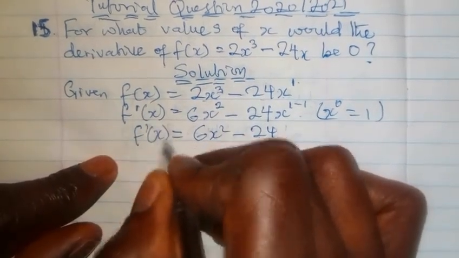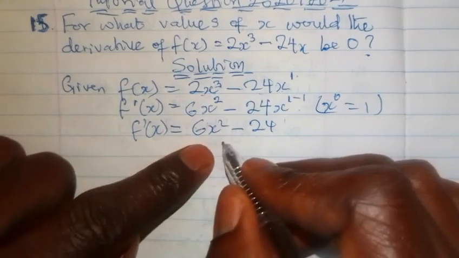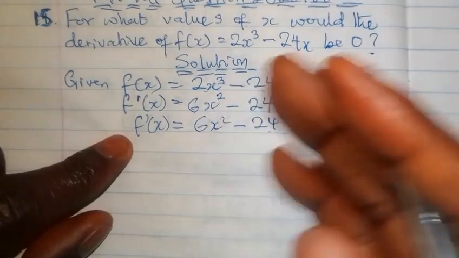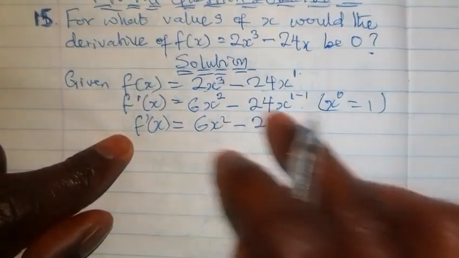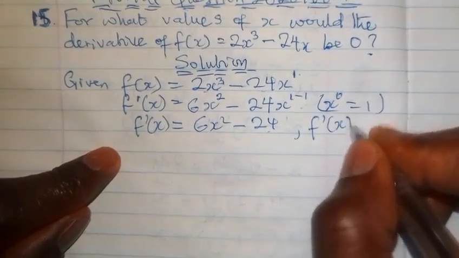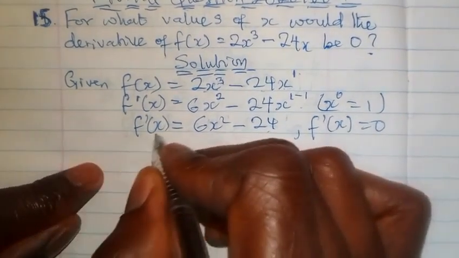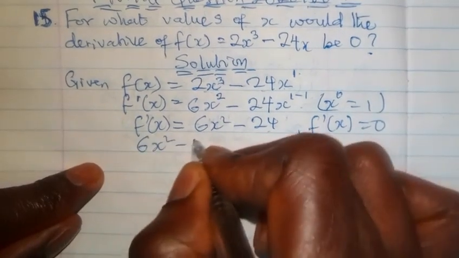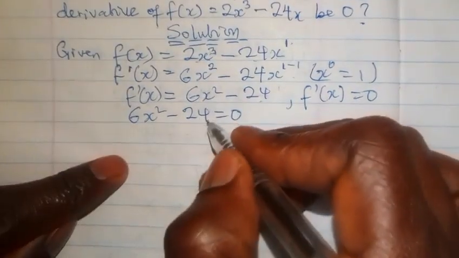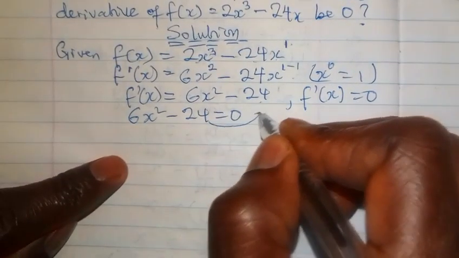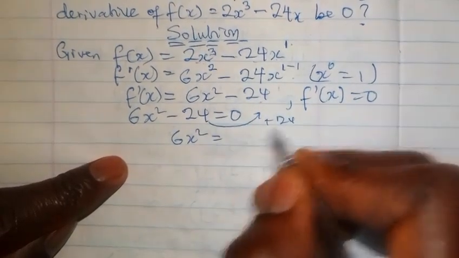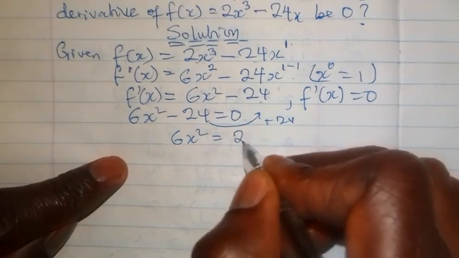We have the derivative to be equal to 6x² − 24. But the question says that for what values of x will this derivative be 0? What does that mean? It means that the derivative f'(x) must give us 0. So which means that we'll write our 6x² − 24 and equate it to 0. Now, you know you're moving your minus 24 to this side to become plus 24. So which means we have 6x² = 0 + 24, which will give us 24.